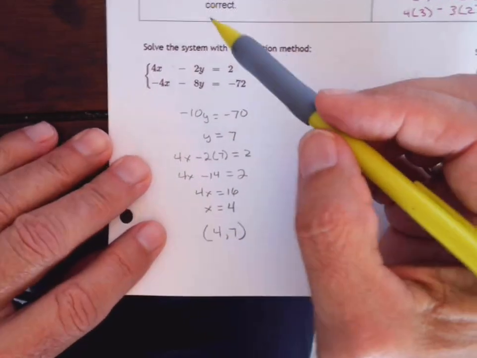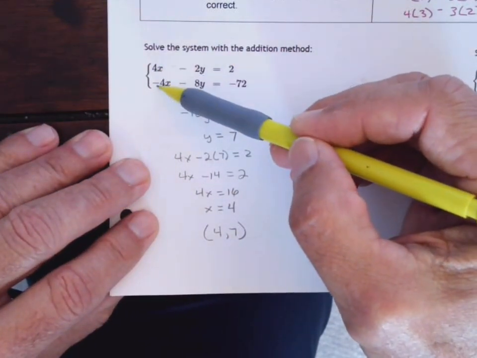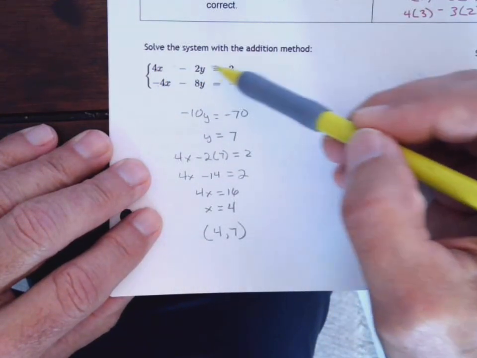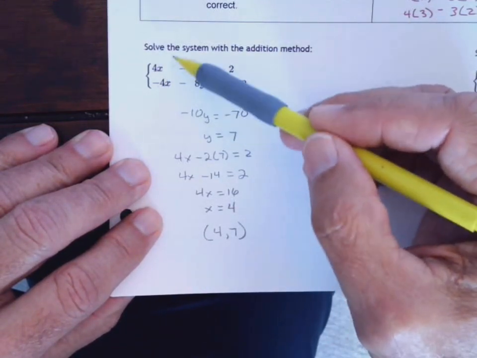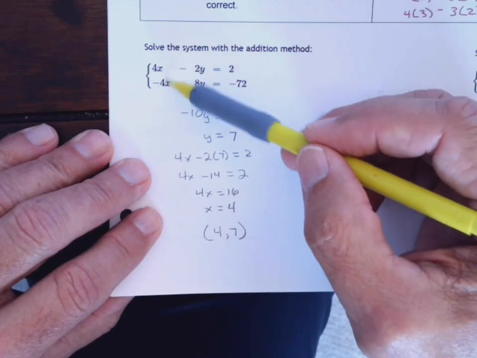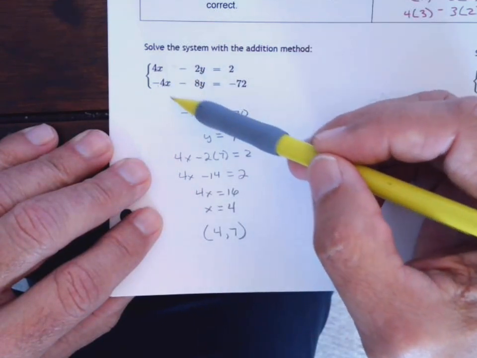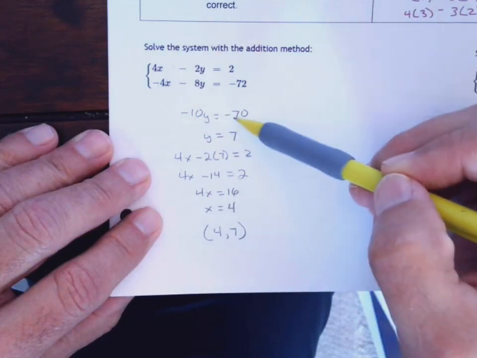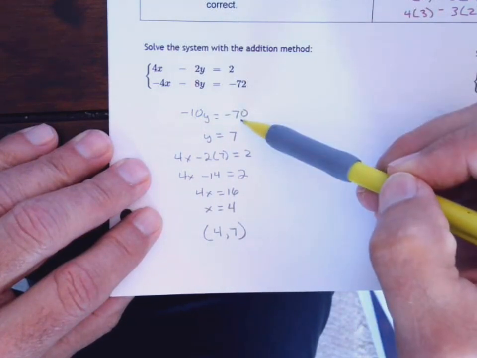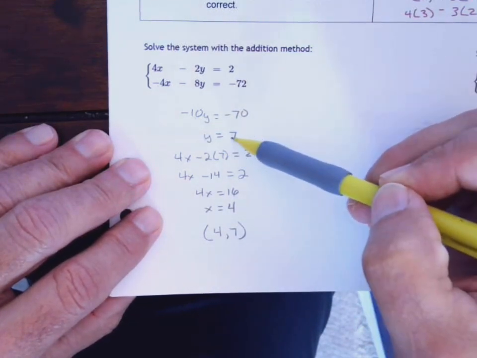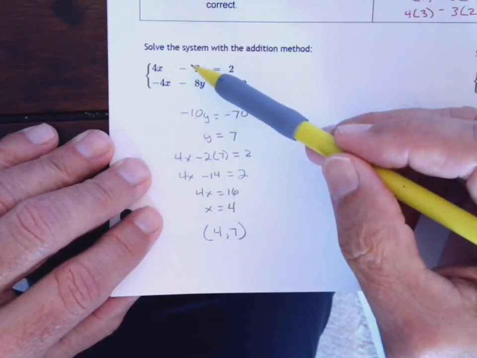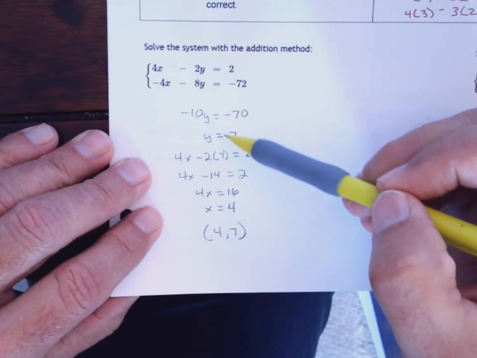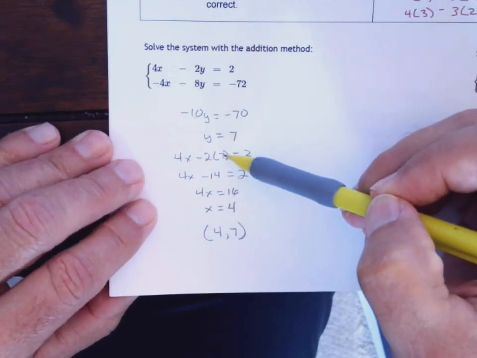So here's another example. You can see I have opposites here with the x's. So it's already in standard form to go ahead and eliminate using the addition method. So I'll go ahead and add these, and I end up with minus 2 minus 8, minus 10y is equal to 7 minus 70. So y is equal to 7. Substitute back 7 for y. I did it in the first equation. It doesn't matter which equation you do it in.